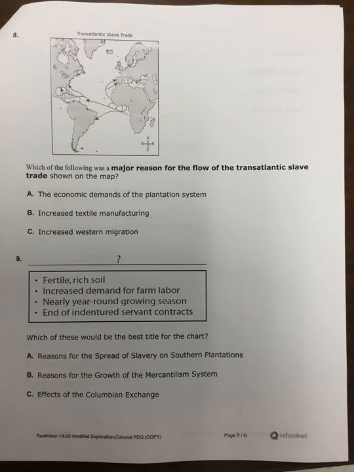Number 8, transatlantic slave trade, and we see a map of the bottom part of our triangular trade. So we are just focusing on that piece. Which one of the following was a major reason for the flow of the transatlantic slave trade shown on the map?